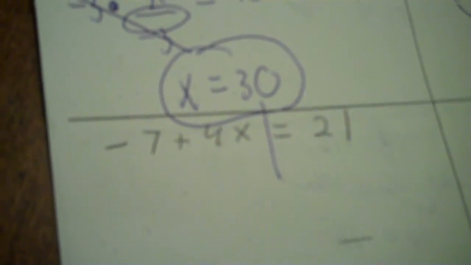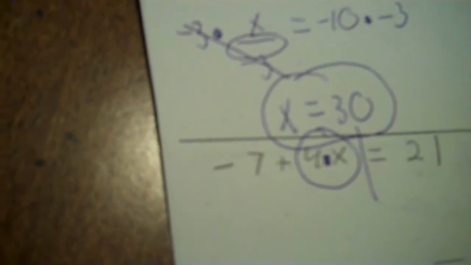Okay, last one. Negative 7 plus 4x. So we got a plus, and then we're going to have a times. Again, the times comes before the plus. You want to circle it, but now you got to undo the operations in the reverse order. That's the number you have to add or subtract first. Okay, so it's negative 7 on a number line. You'd have to move forward 7, so that means add 7. So we have 4 times x, and then 21 plus 7 is 28.